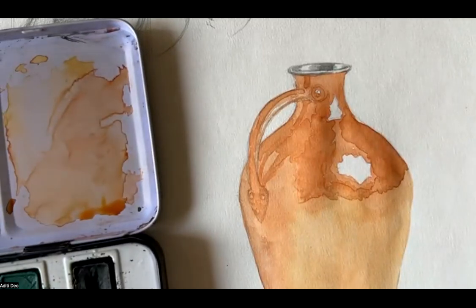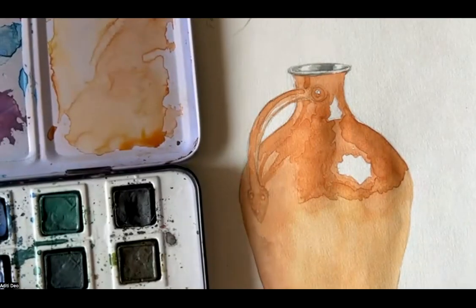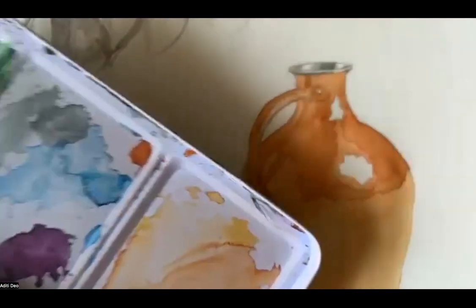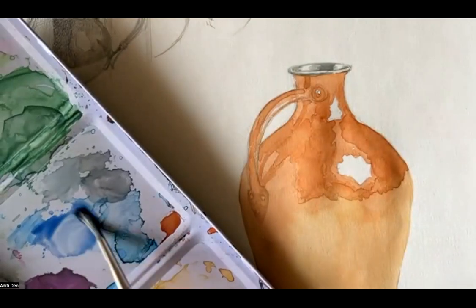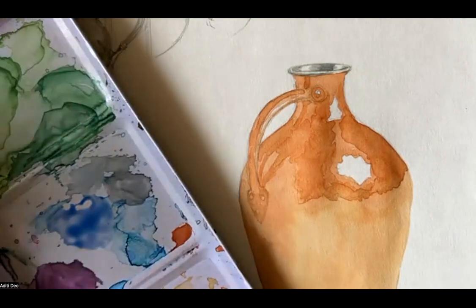Now we're going to do something fairly dramatic. We'll take a little bit of ultramarine blue, a little bit of cobalt blue.